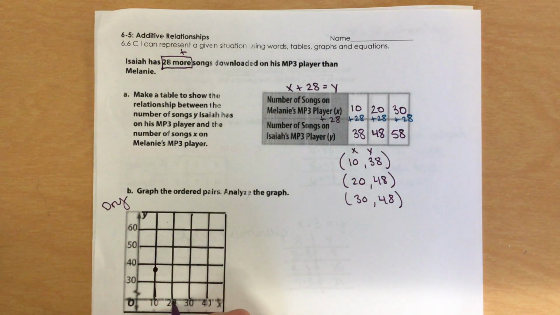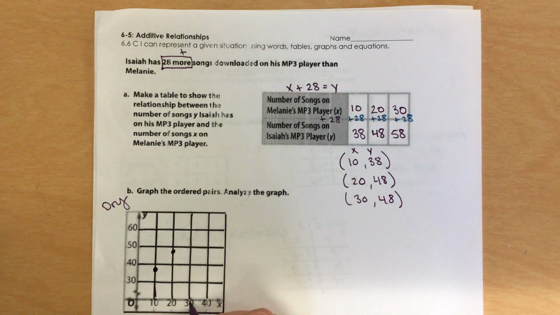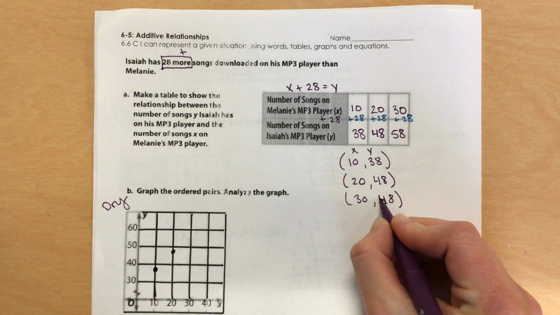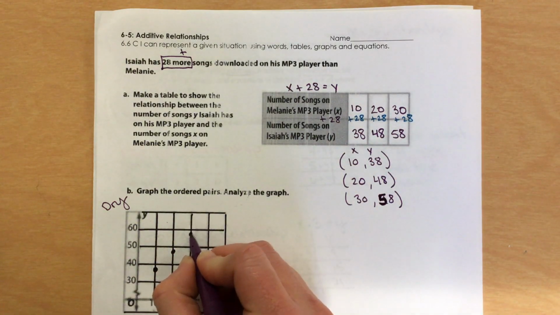Next, we're going to walk to 20, fly up to 48. Walk to 30, fly up. Oops. Did you guys catch that? 58. I accidentally wrote 48 twice. 58. 30 and 58.